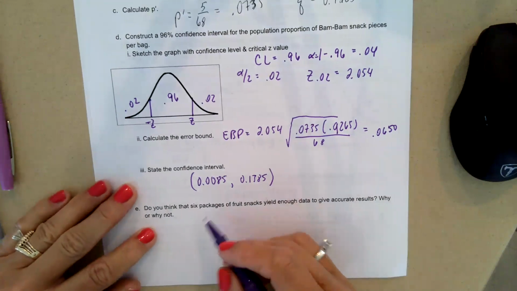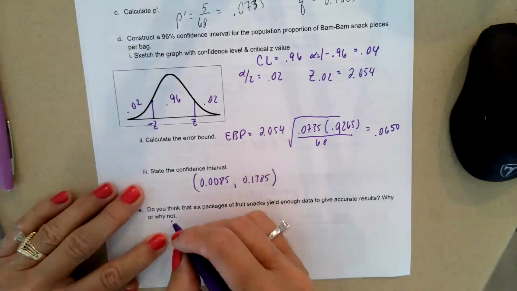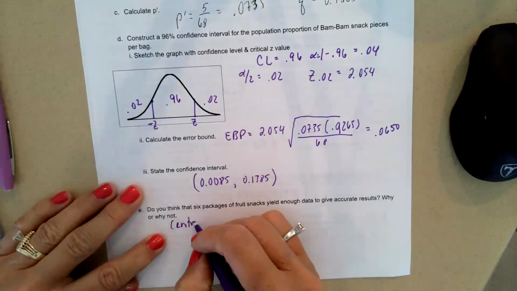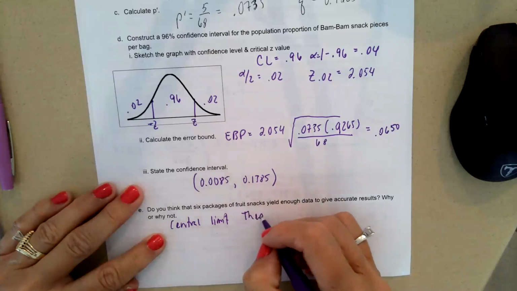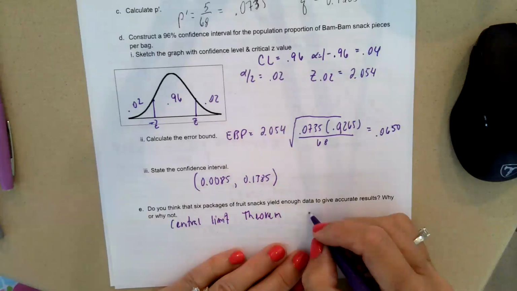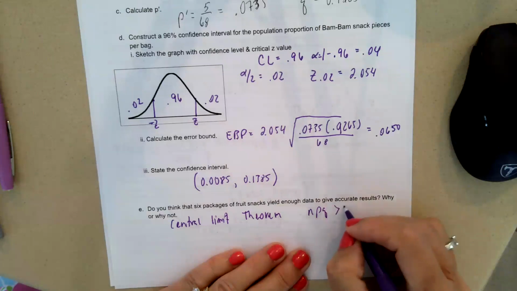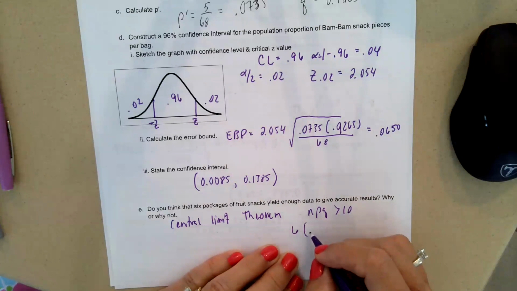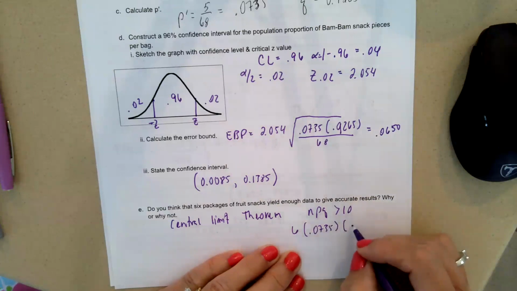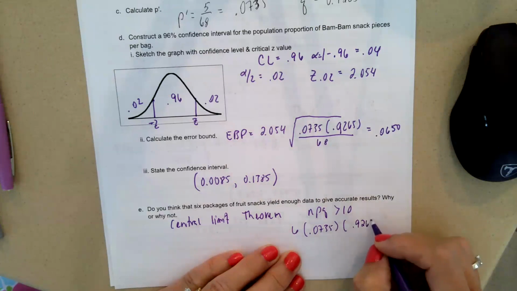But remember, we can go to our central limit theorem and look at npq, and it's supposed to be bigger than 10. So that would be 6 times p, which is 0.0735, and q is 0.9265.